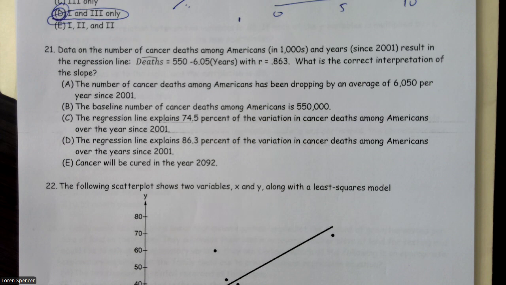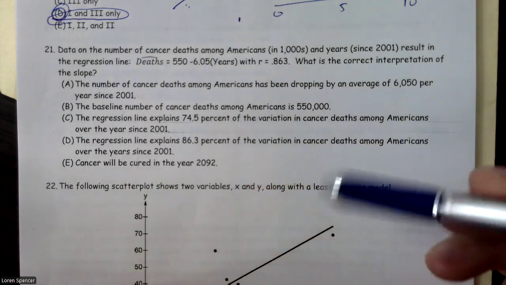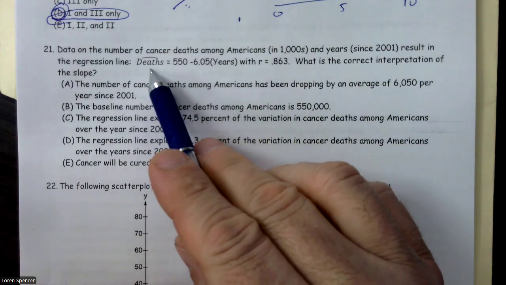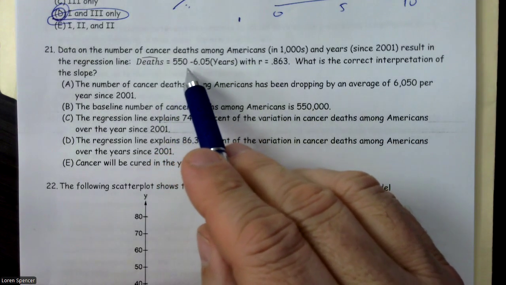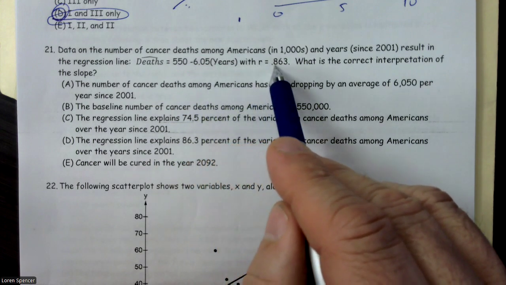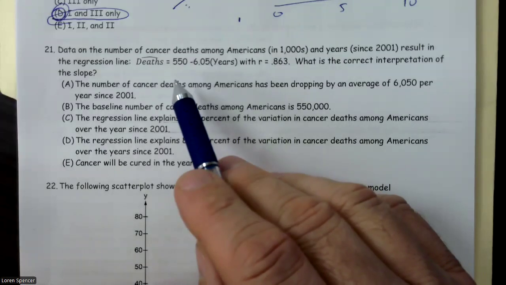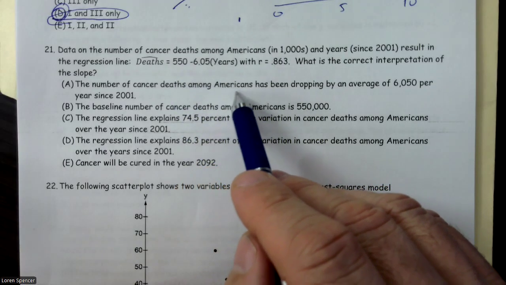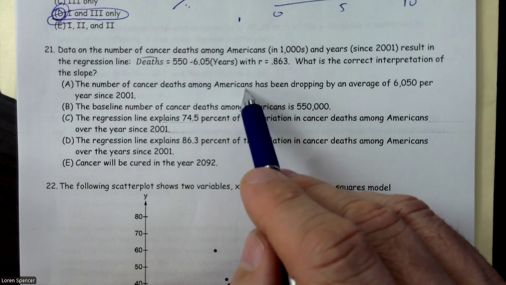We'll be focusing on problems 21 through 30, which are for regression. So data on the number of cancer deaths among Americans in the thousands and years since 2001 result in the regression line. Deaths equals 550 minus 6.05 years with R equal 0.863. What is the correct interpretation of the slope?